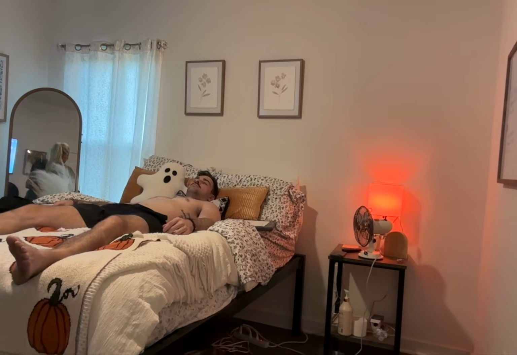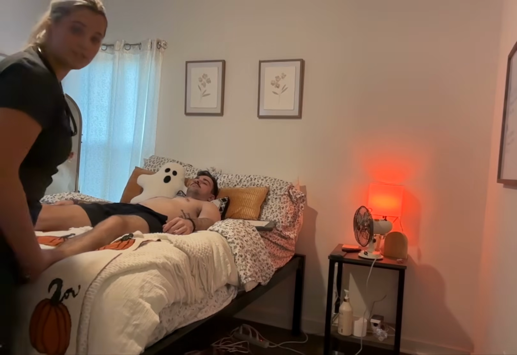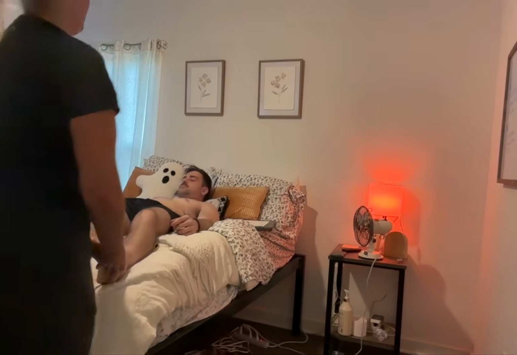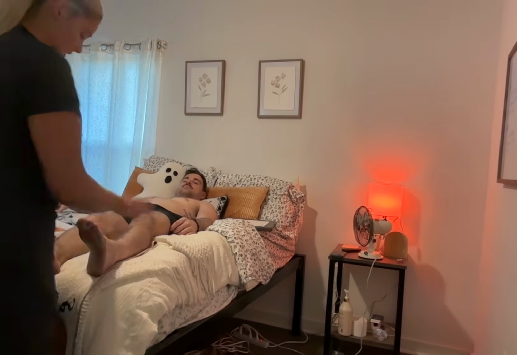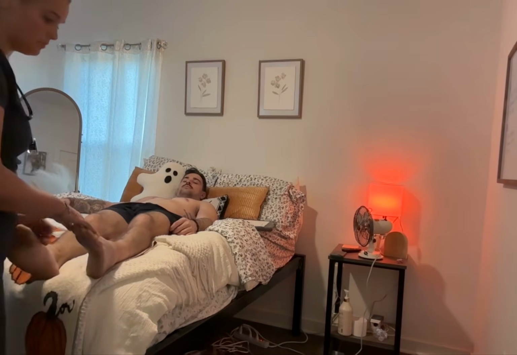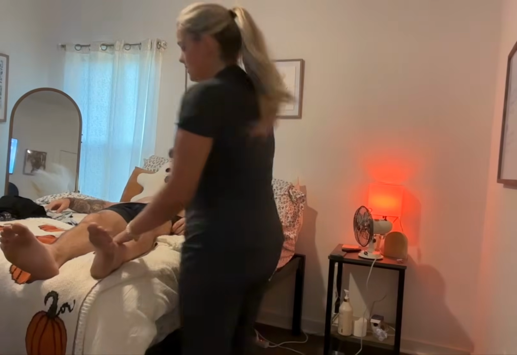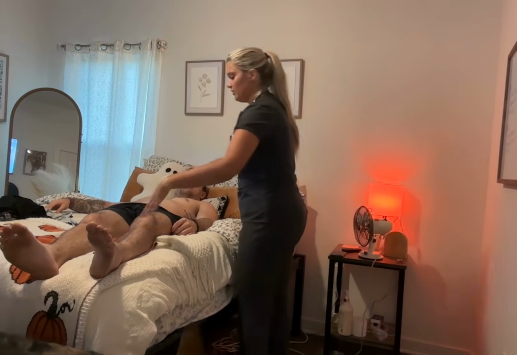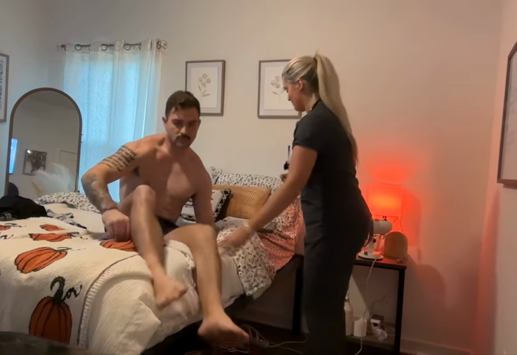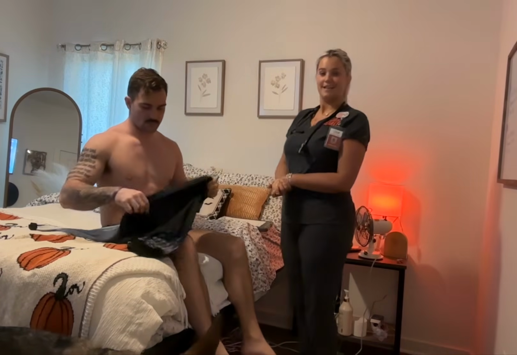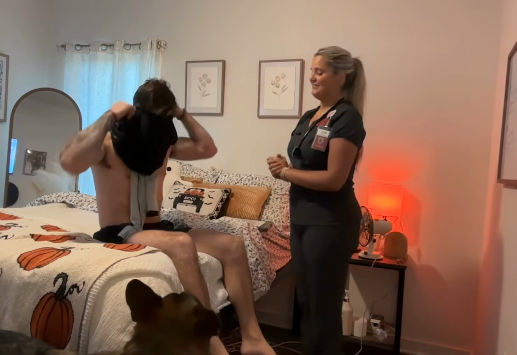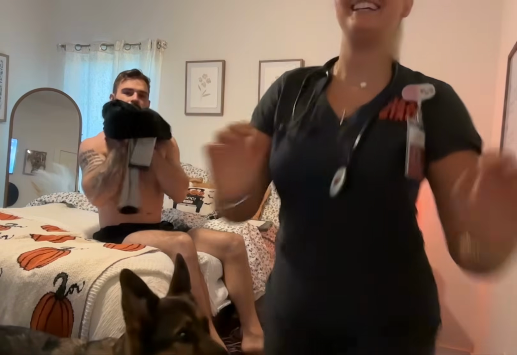Okay, now we're going to check the strength towards the back of the legs over here. So if you could just push up against like a gas pedal. All right, so there, he's pushing pretty well, so he's not having any problems with that. And you can go ahead and sit up for me and put on your shirt. And that concludes our head to toe assessment for today. Thank you.